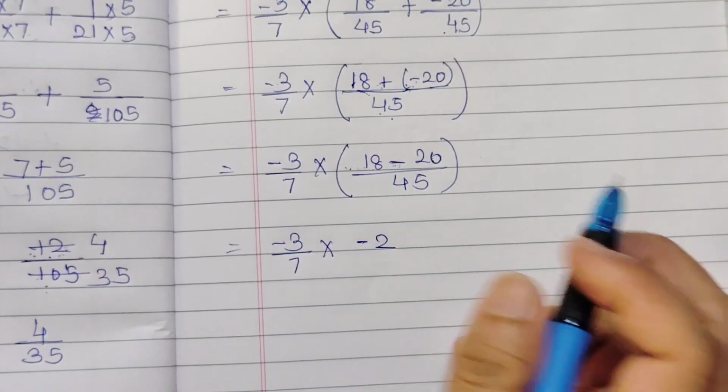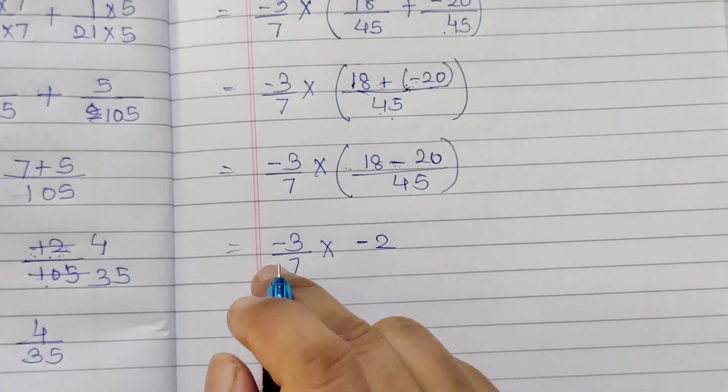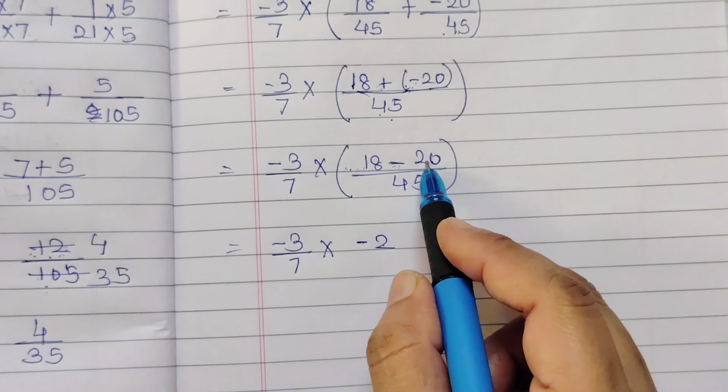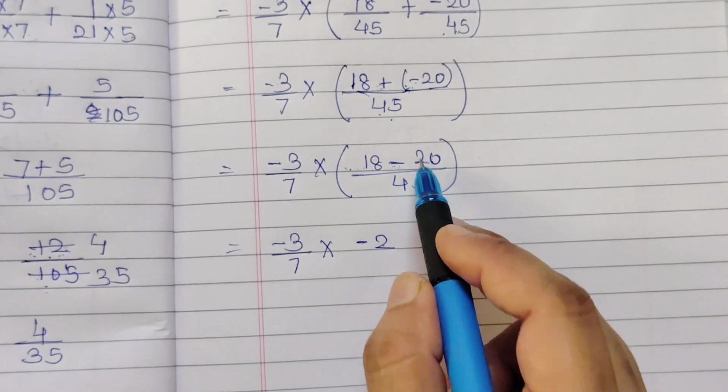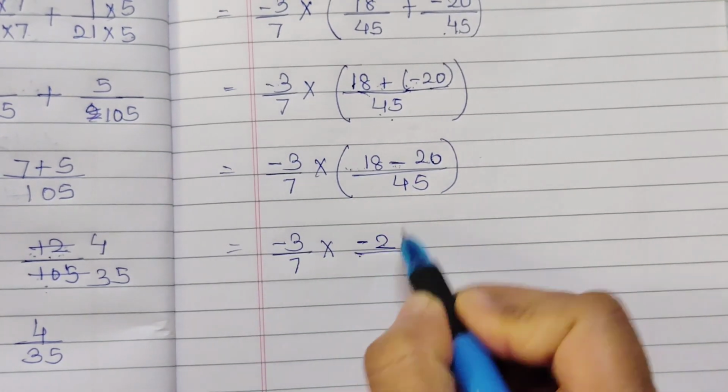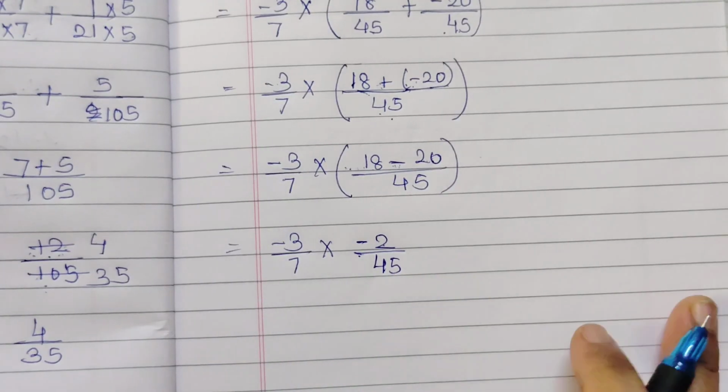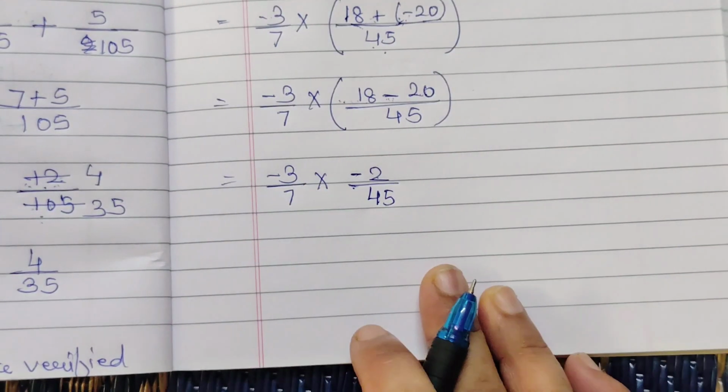And in addition we do like this. In multiplication we multiply the sign and we write. But in addition and subtraction we see which number is bigger and that sign we put. Okay. And then upon 45. Now we remove the brackets. Now we will solve this.